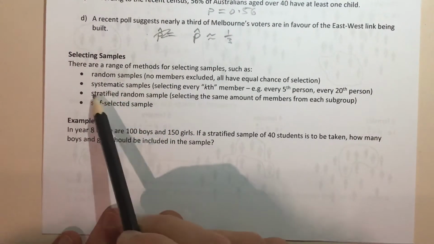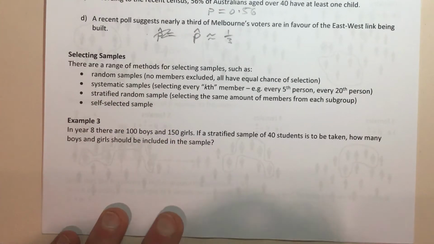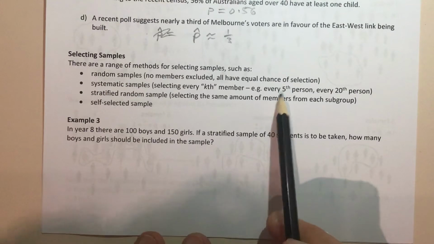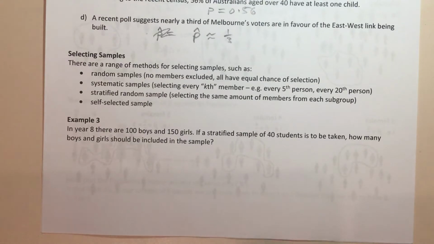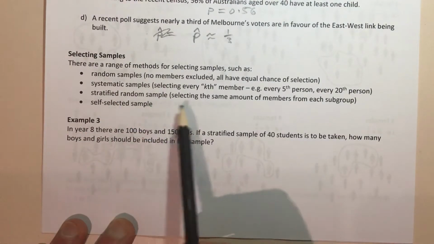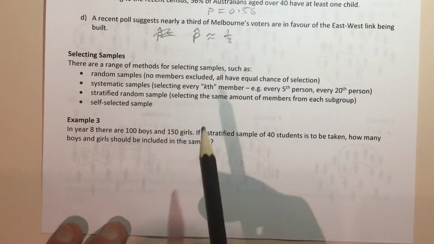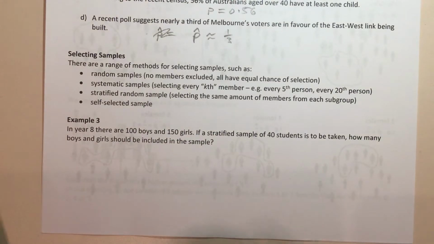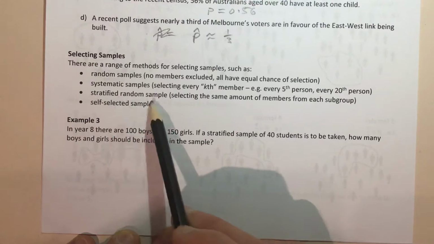of being chosen. You might do a systematic sample where you might be able to line up all the population in order and then choose every 5th person or every 20th person or every 5th thing. That doesn't always have to be people. A stratified random sample is where you might have subgroups in your population. Maybe you're looking at a school where you've got junior school, middle school, and senior school students, and you want to make sure you get an equal number from each part or a proportionate value from each part of that sort of population. That's a stratified random sample.